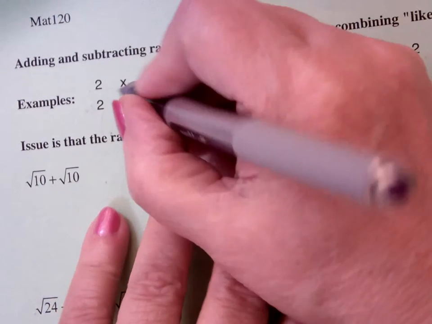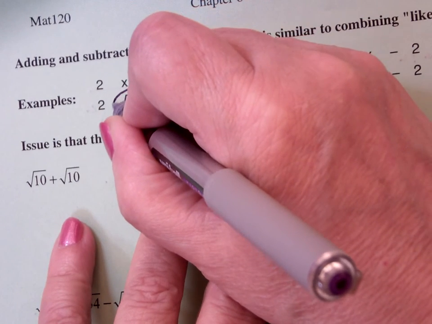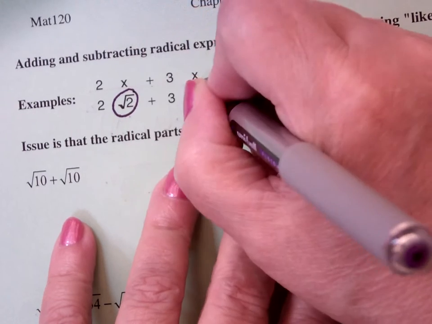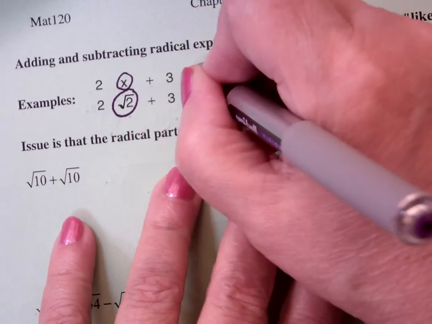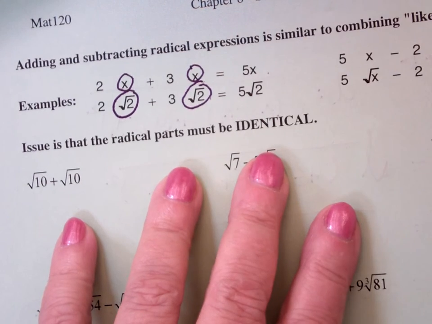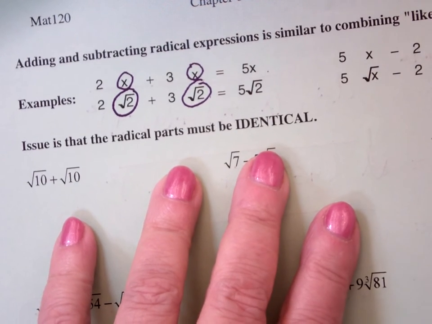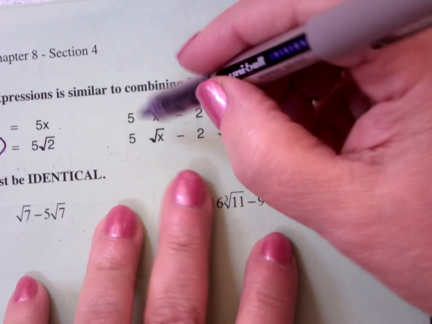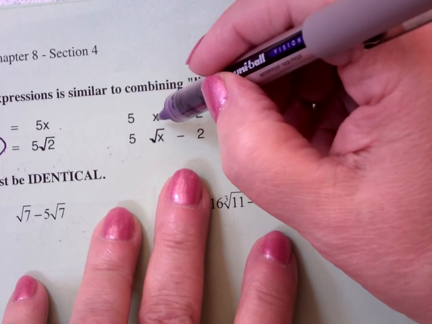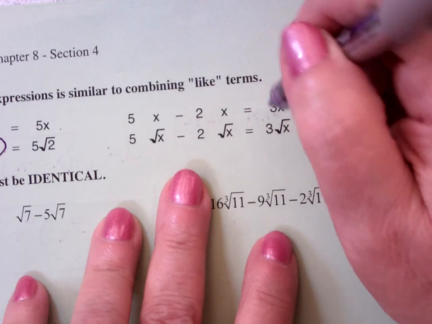So in other words, I can circle everything but the number, and what I've circled would have to be the same, just like I did when I was dealing with variables, and I would be counting how many circles I have. Subtraction would operate on the same level, and this says if I had 5x minus 2x, it's 3x.